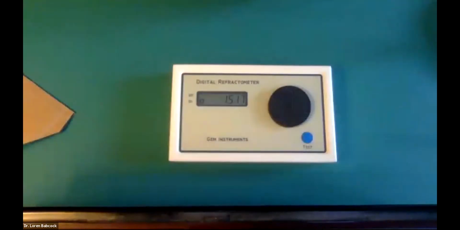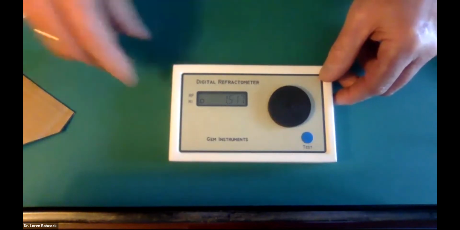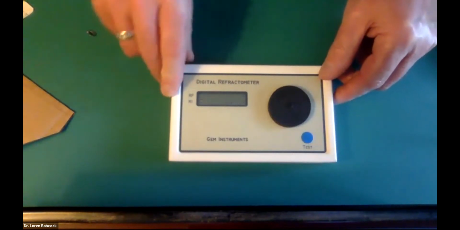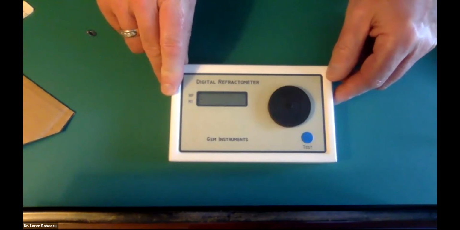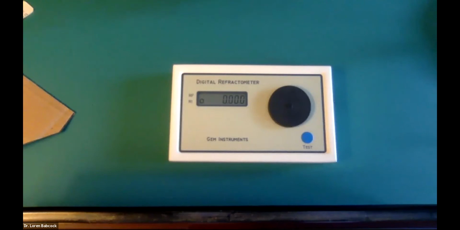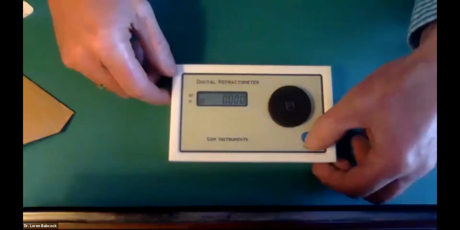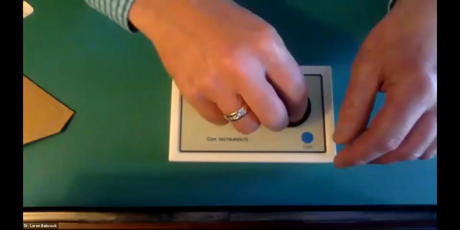Oops, still getting a value low. Just a moment here. Unfortunately, this instrument is a little bit temperature sensitive. And I just calibrated it minutes ago. Okay, let's try it again. There, that's way off.